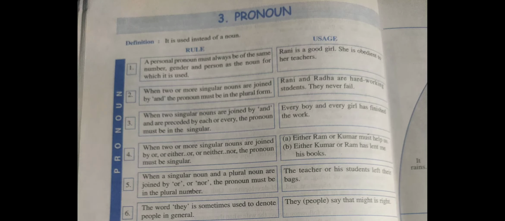For example, Rani is a good girl. She is obedient to her teacher. Here the noun is female, so we have to write female. If it may be male, we have to write male. Here it is singular, so we have to write the singular pronoun, she. If there may be too many persons, then we can write they.